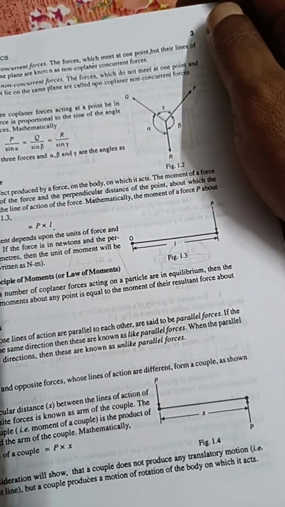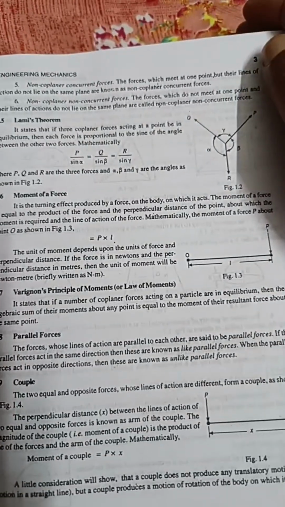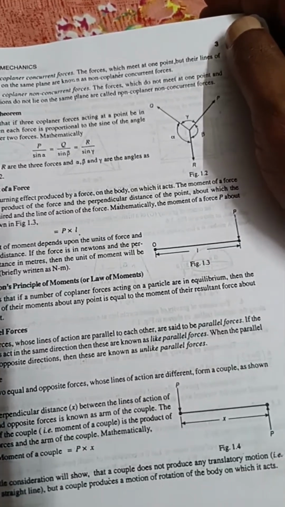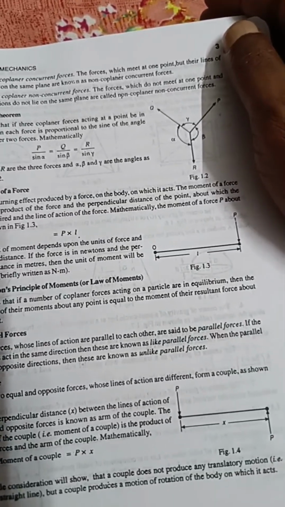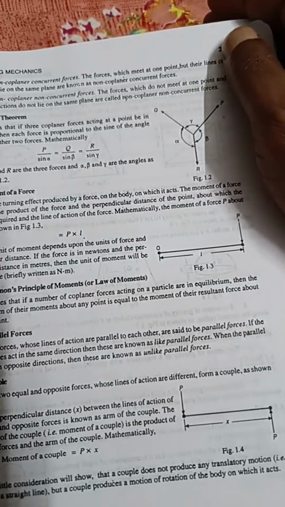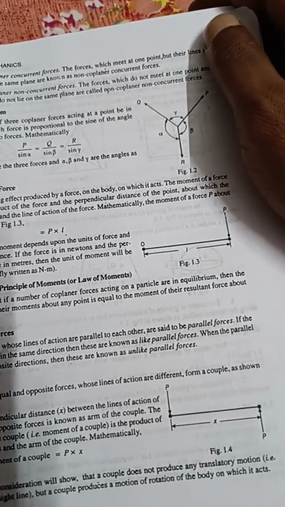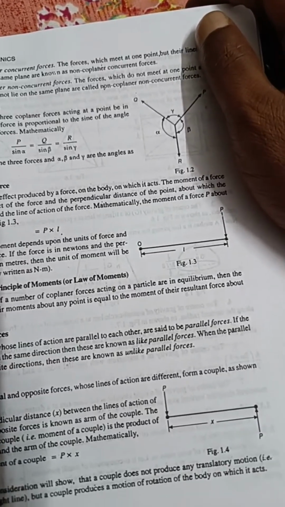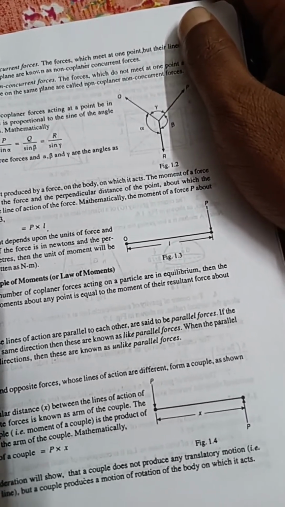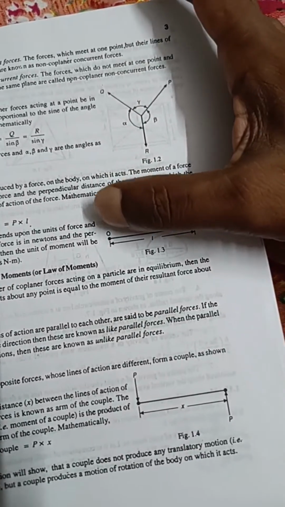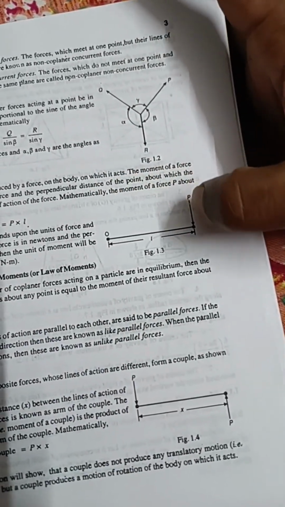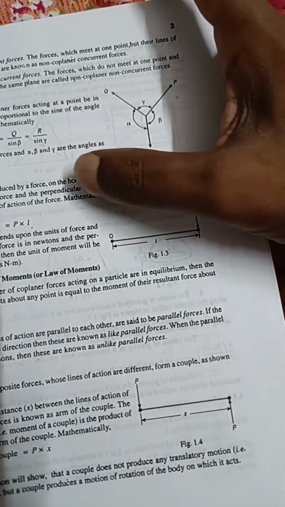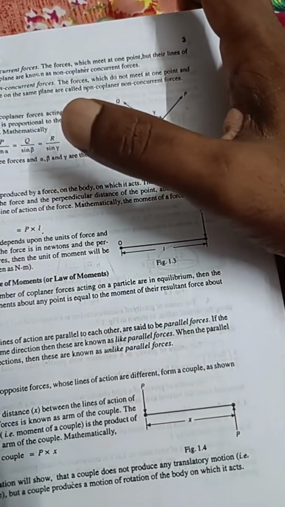The moment of a force is equal to the product of the force and the perpendicular distance between the point about which the moment is required and the line of action of the force. That is P into L. If force P is acting at a distance L from O, then the moment of force is equal to P into L.